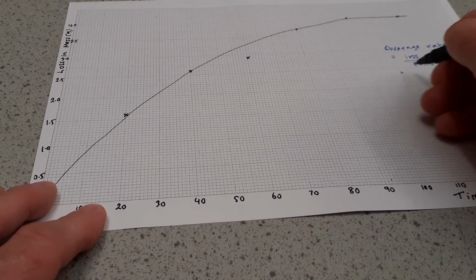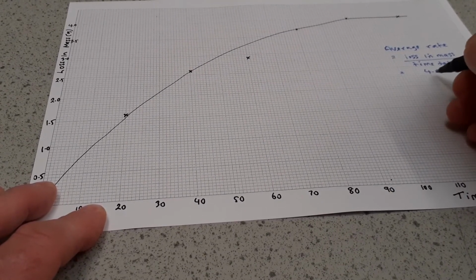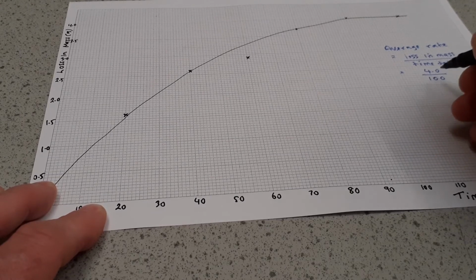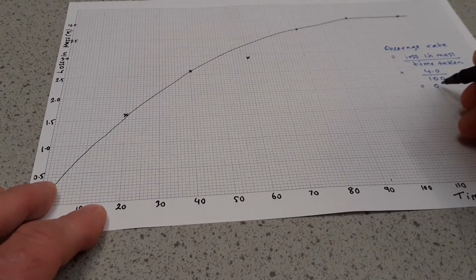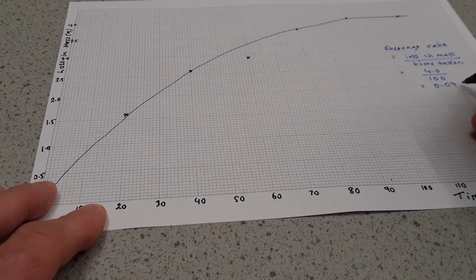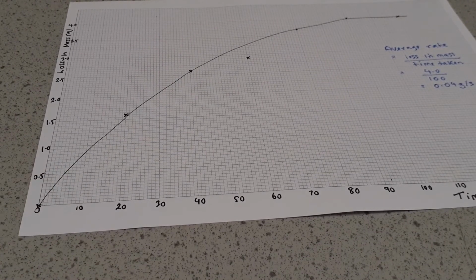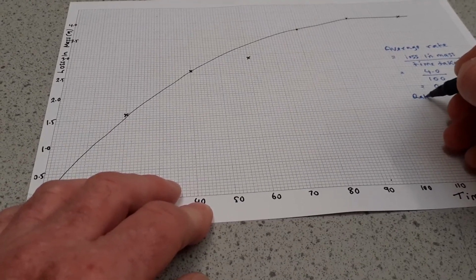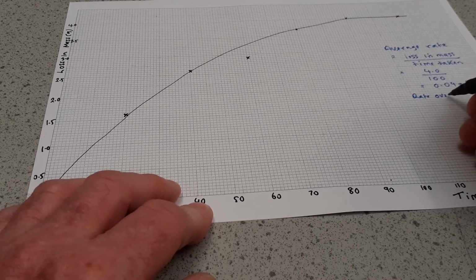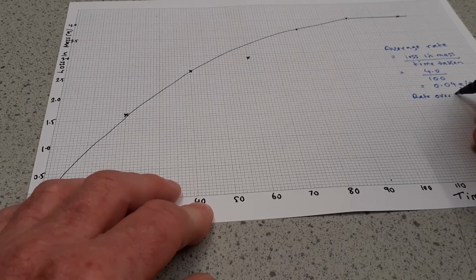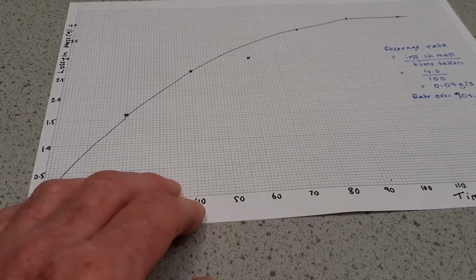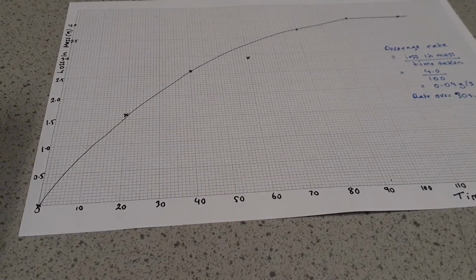So 4.0 divided by 100, and that will be 0.04 grams per second. So that's the average rate of the course of reaction. If we wanted, say, the rate over the first 30 seconds, what we'll need to get is the loss in mass.